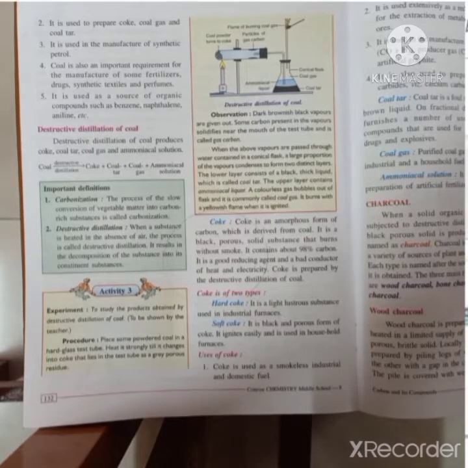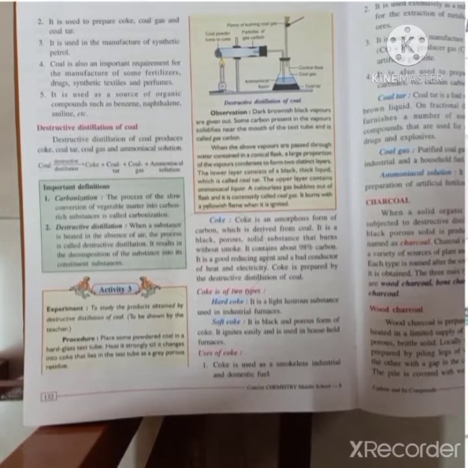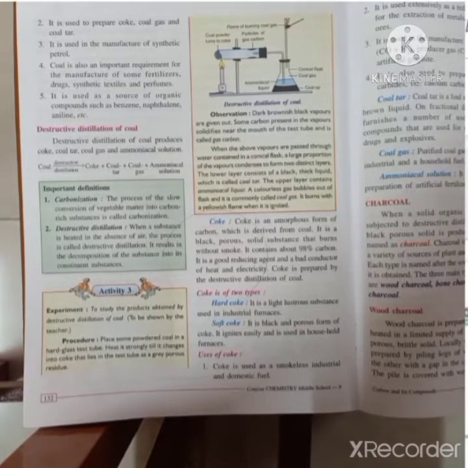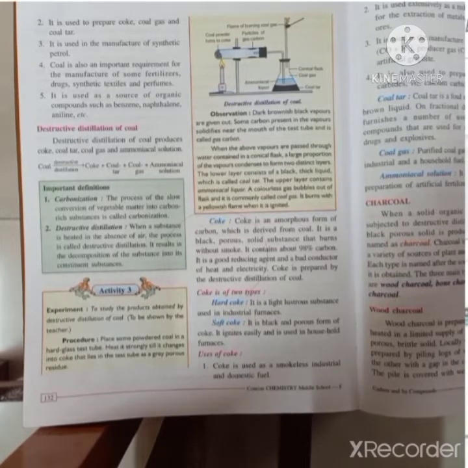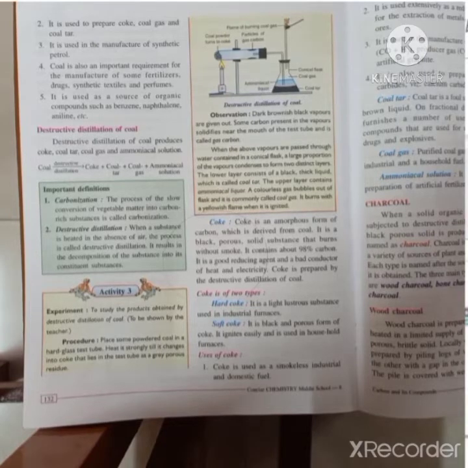Before we start this topic, there are two things given. You can see destructive distillation: when a substance is heated in the absence of air, the process is called destructive distillation. Carbonization is the process of slow conversion of vegetable matter into carbon-rich substances.